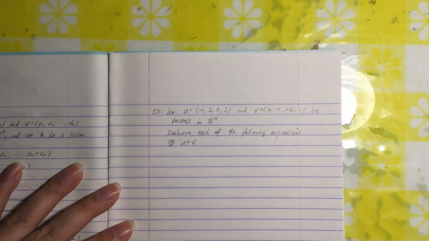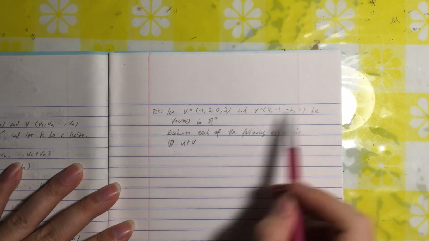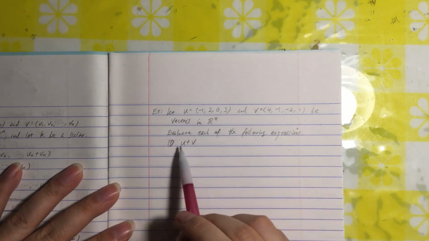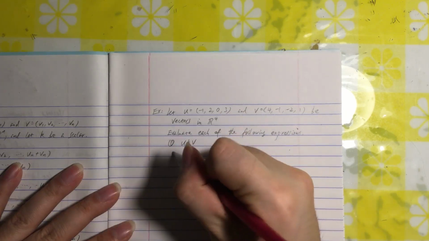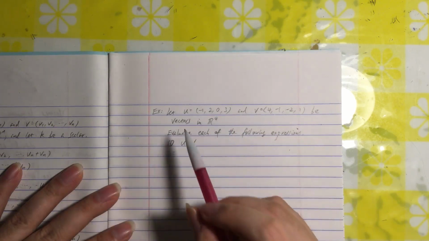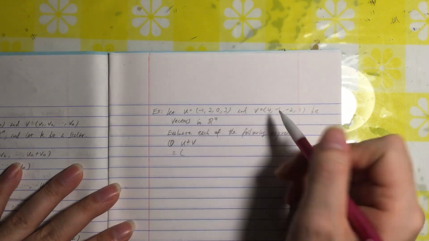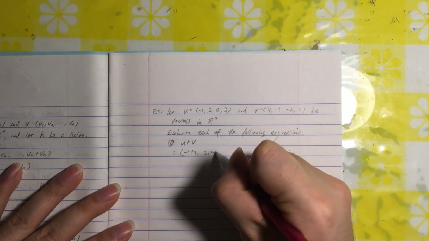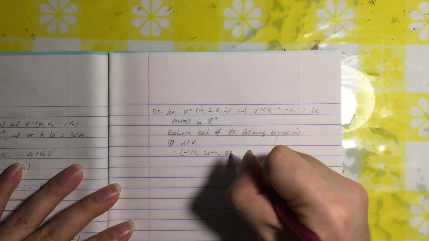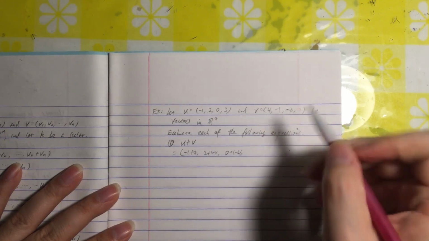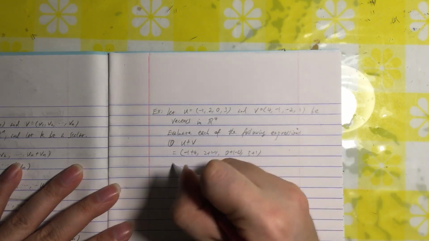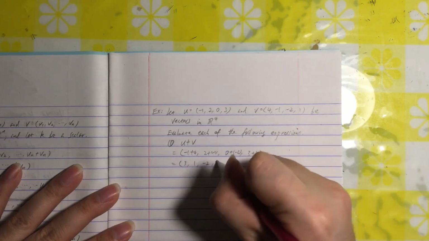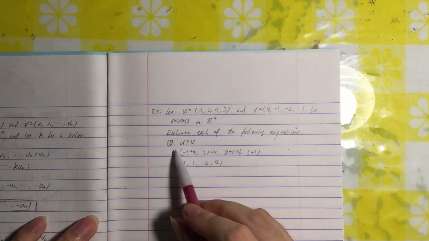Next, let's create an example. Let u and v be vectors in R4. Evaluate each of the following expressions. First one, u plus v. For vector addition, u plus v, we add the corresponding components. -1 plus 4, 2 plus -1, 0 plus -2, and 3 plus 1. We get the vector 3, 1, -2, 4. That's the vector u plus v.